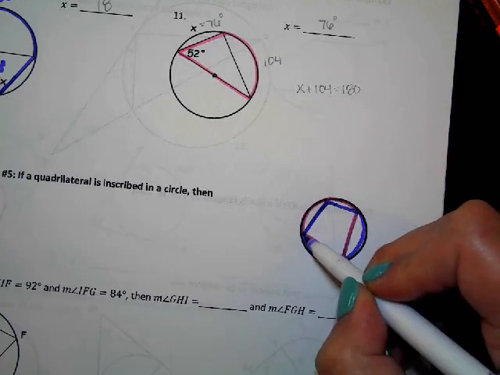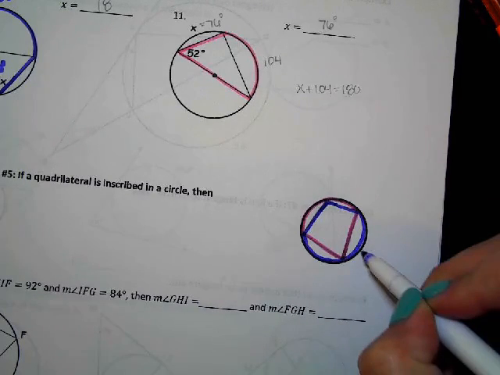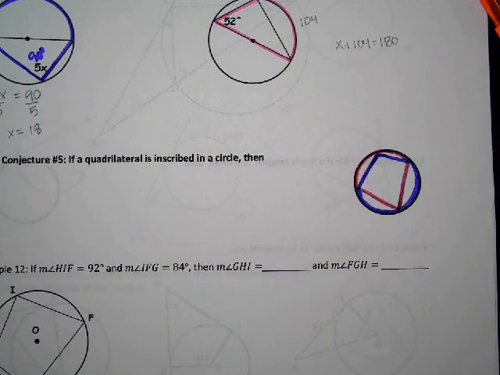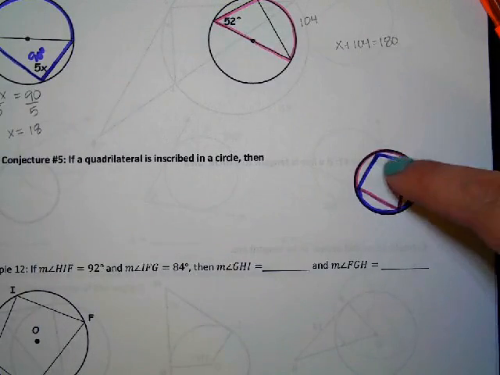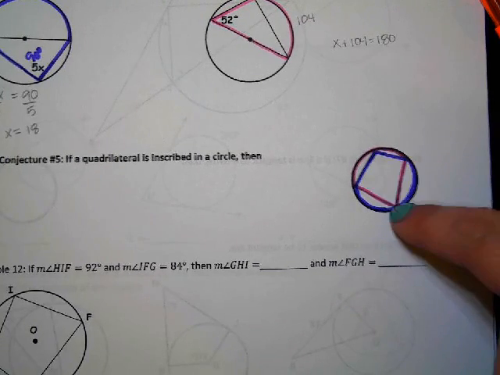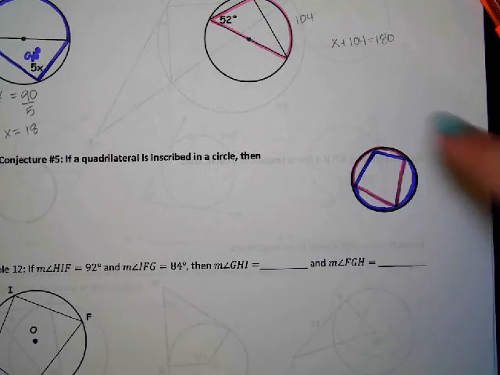Okay. So between those two angles, how much of the circle became the arcs? 100% of it, which means how many degrees? 360. Okay, so if those two angles added together have arcs of 360, then what's the measure of those angles added together? 180.